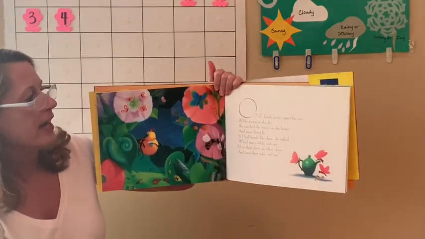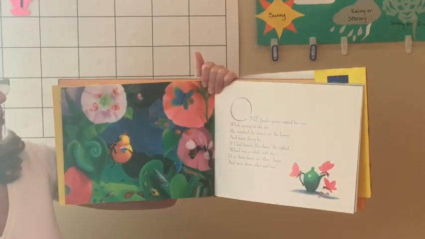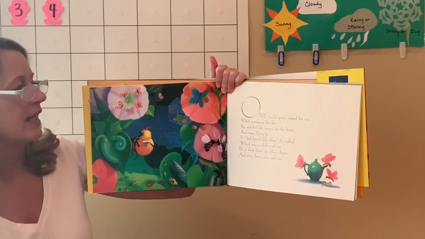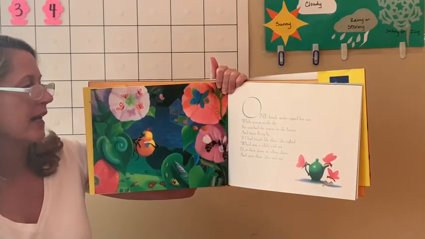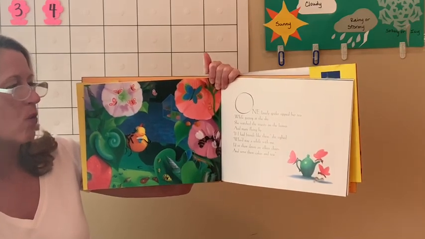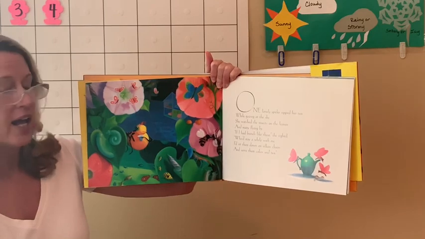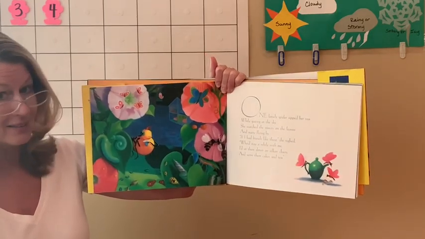One lonely spider sipped her tea while gazing at the sky. She watched the insects on the leaves and many flying by. If I had friends like these, she sighed, who'd stay a while with me, I'd sit them down on silken chairs and serve them cakes and tea.